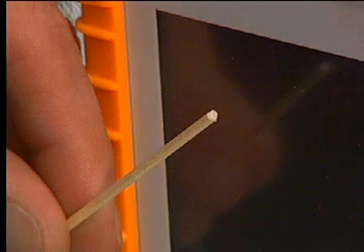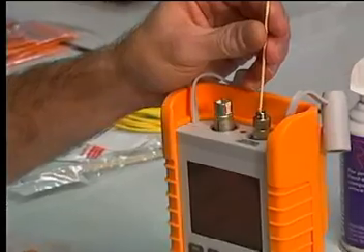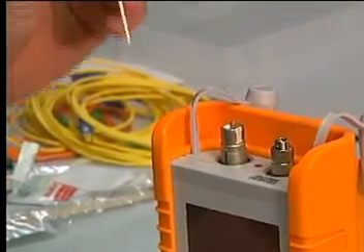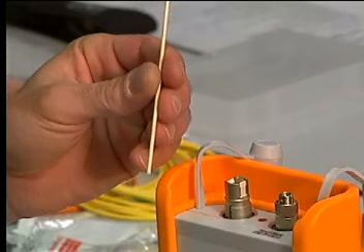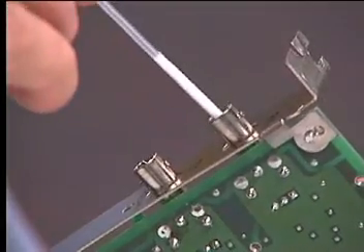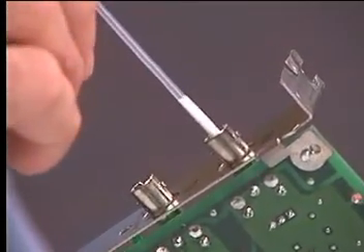It works the same way as the touchpad we looked at earlier. Simply insert the swab into the connector sleeve until it firmly contacts the optical surface. Then, pull the swab straight out of the connector. Be very careful not to rotate the swab while it is in contact with the optical surface. To do so may leave behind adhesive residue. Whichever swab you use, extreme care must be used in cleaning transmit and receive ports.